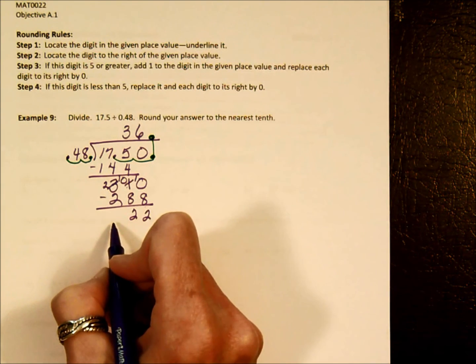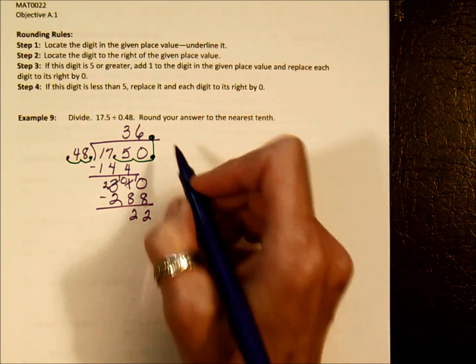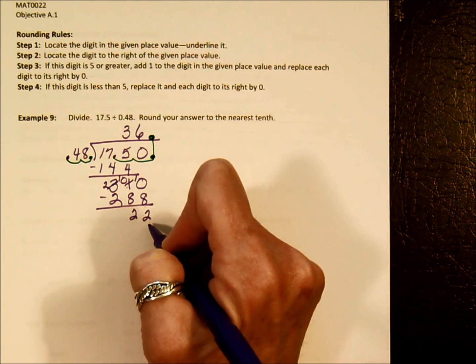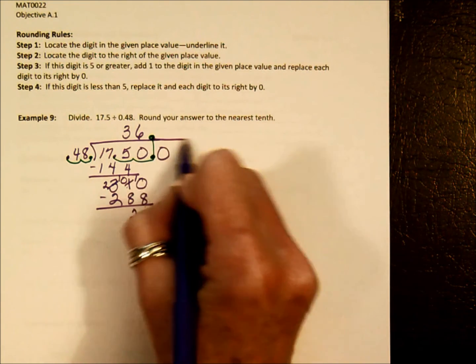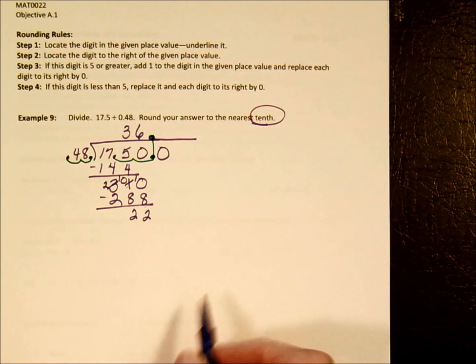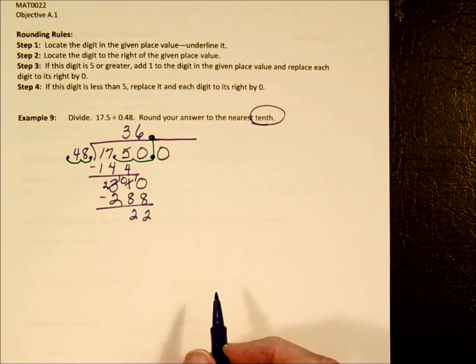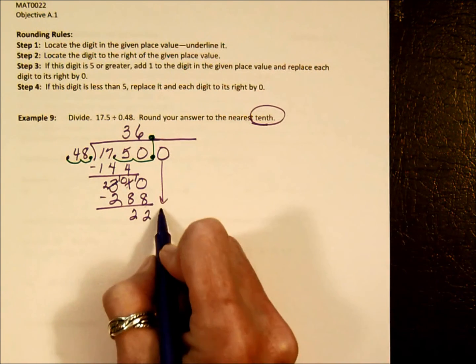So that's one of those subtraction places where it's easy to make a mistake. Now, what do I do? It didn't come out evenly. I have my decimal point placed, so I'm going to go ahead and add another 0. My directions say to round to the nearest tenth. Well, I don't even have anything in the tenths place yet, so I have to keep going. So we're going to bring that 0 down, divide again.